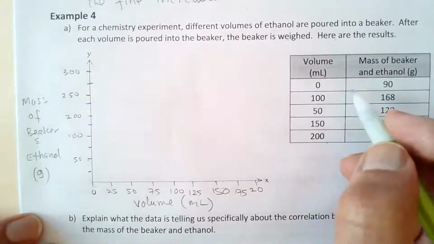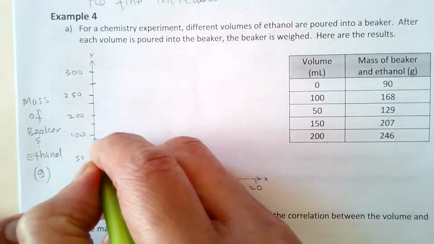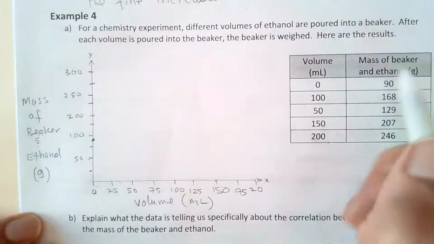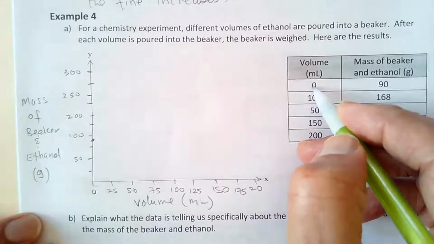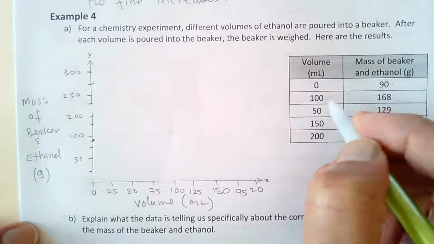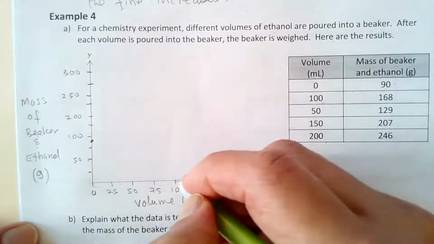Now at the first point, at 0 it's 90. So that's the weight of the beaker. You can see there is no ethanol in it. The beaker is 90 grams. Then at 100 milliliters, the mass of beaker and ethanol is 168.